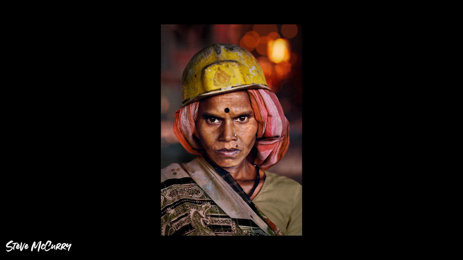Harmony within colour is a great place to start. And who better to start with than Steve McCurry? As I mentioned before, he's incredible for colour, and this image here is so powerful. I think what is really powerful about it is the use of colour. You've got a lot of reds and the yellow, which are quite close together on the harmony spectrum, but it adds that danger element.